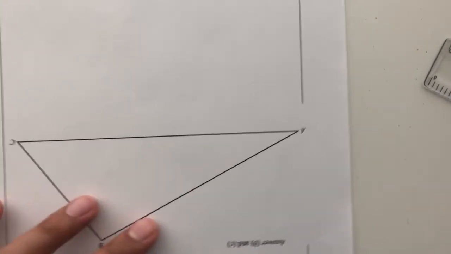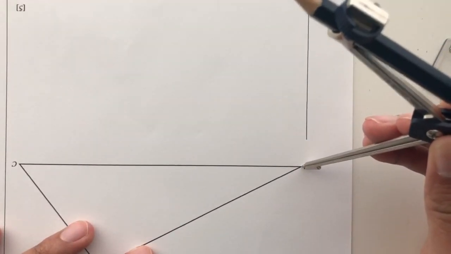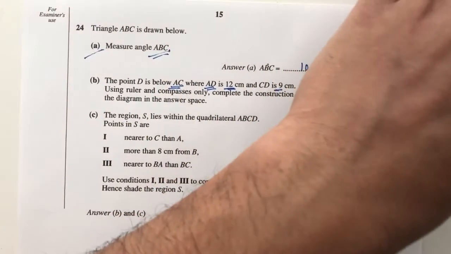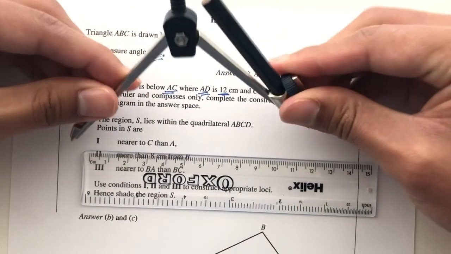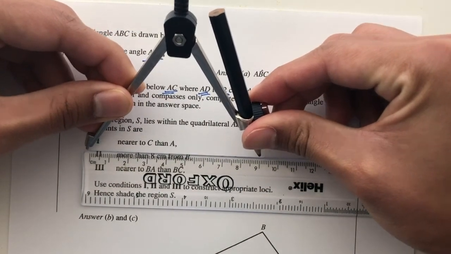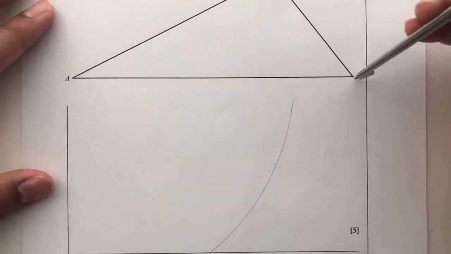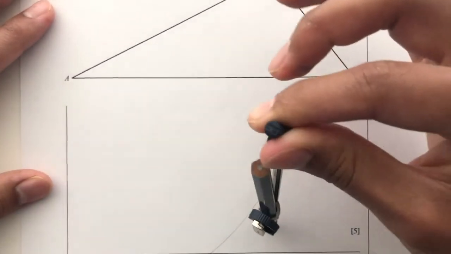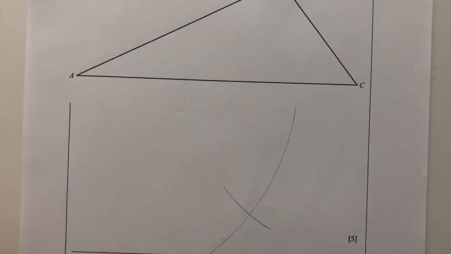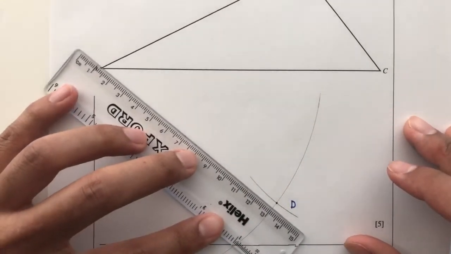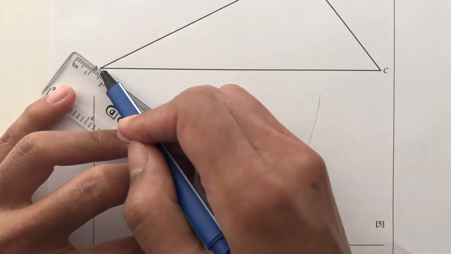Measure 12, and you go to your point A, and then you have to draw an arc on this side. Right, that's the first one. And then we know that CD is 9, so measure CD. 9 will be about this value. So you go to your point C, and we have to intersect the other arc. Okay, so the point of intersection is your point D. Now you can join the two lines to form the triangle ADC.